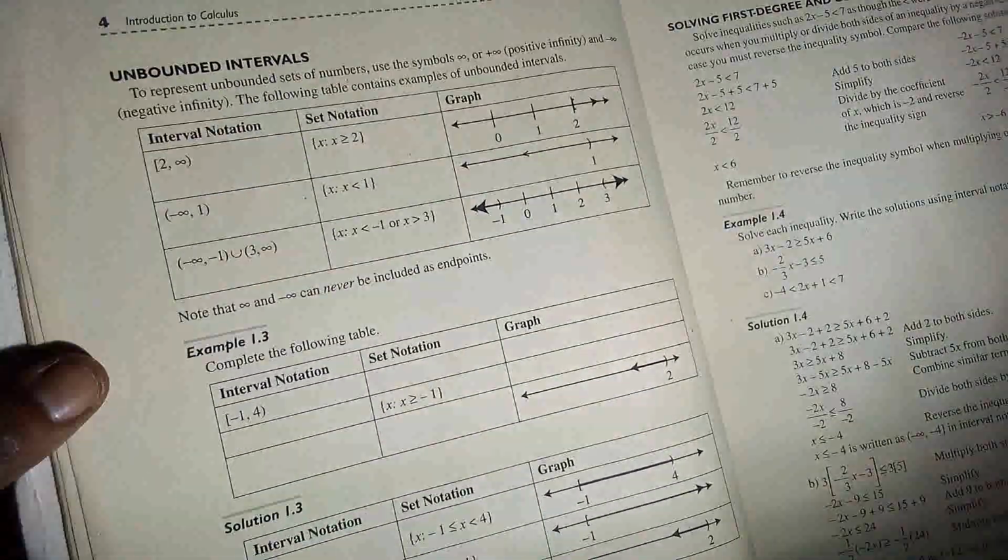It's good for you to know this because under domain and range, which we are going to discuss in part 2 of this video, we are going to deal with families of numbers, sets of numbers which you cannot exhaust. So we use these intervals to represent them. At times you see unbounded intervals, especially in the case where we have radical functions.